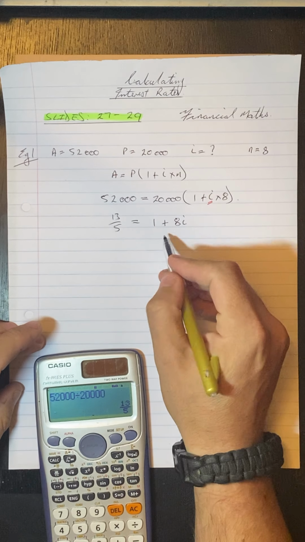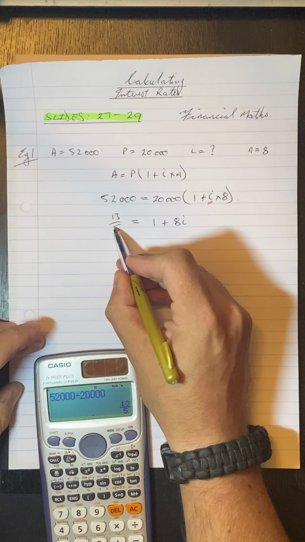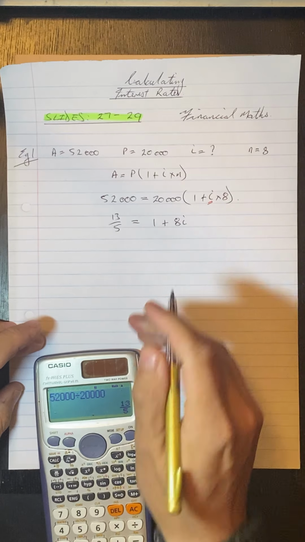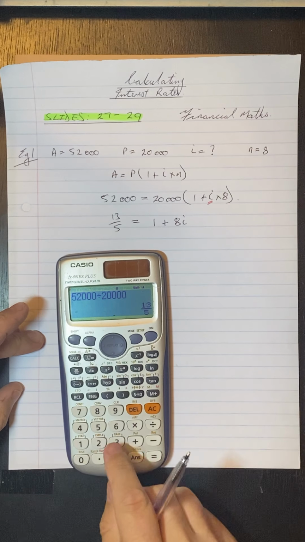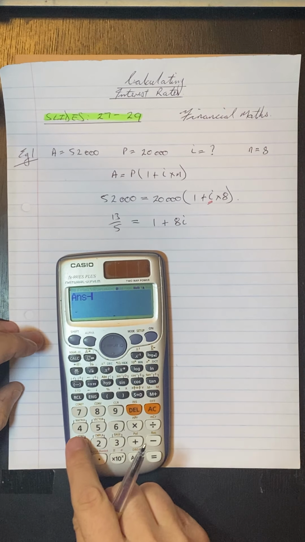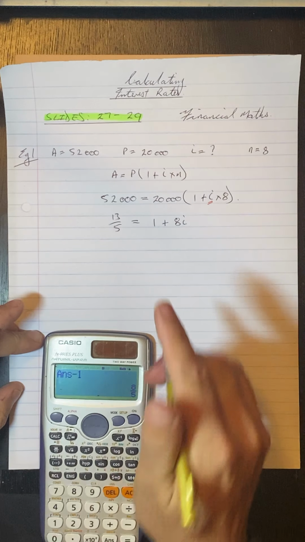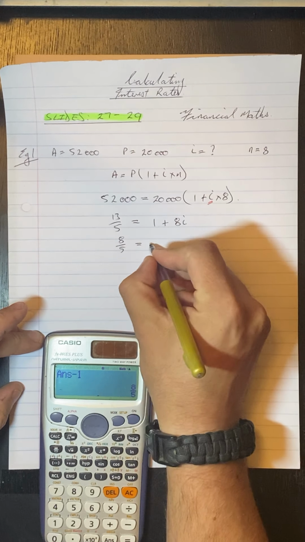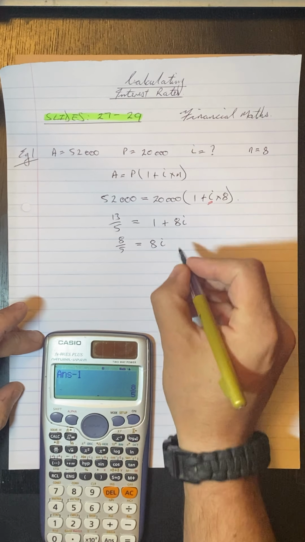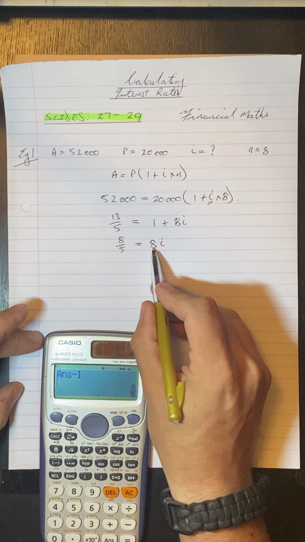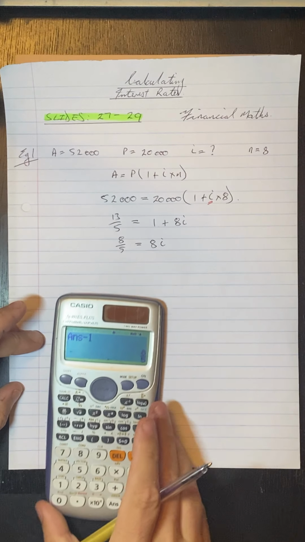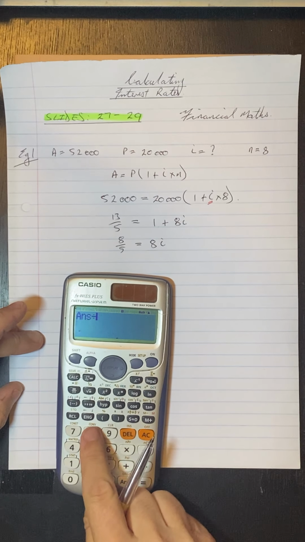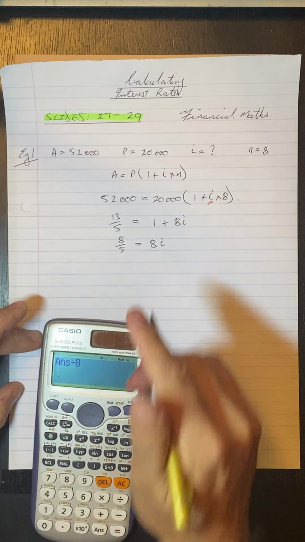I'm going to take the 1 to the other side and it becomes a minus. So we're going to say this 13 over 5 minus 1. And we get 8 over 5 equals 8I. To get the I on its own, we have to divide by 8. So I'm going to take this thing and I'm going to divide it by 8. And we get 1 over 5.